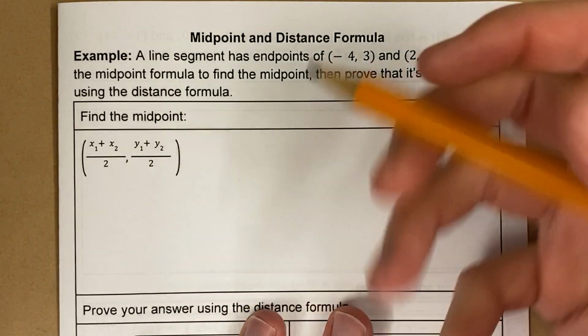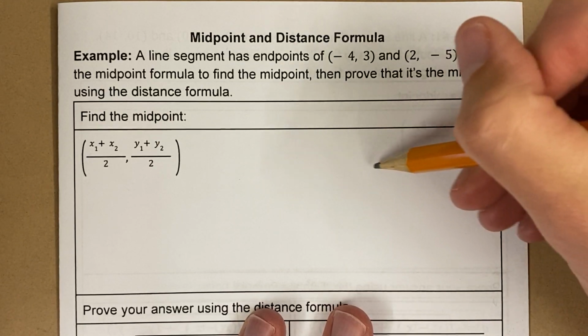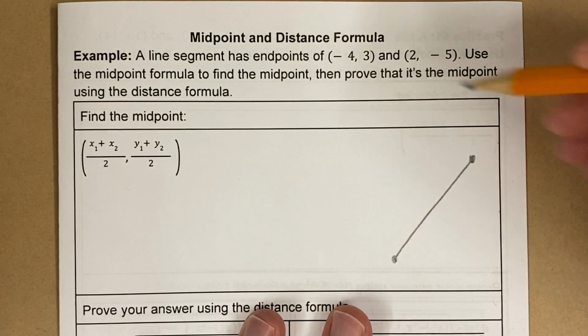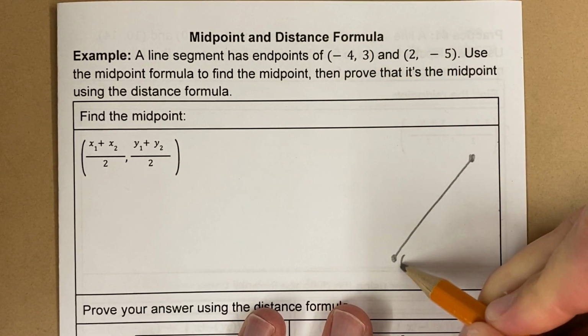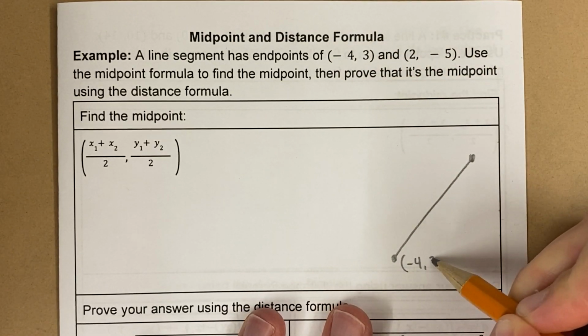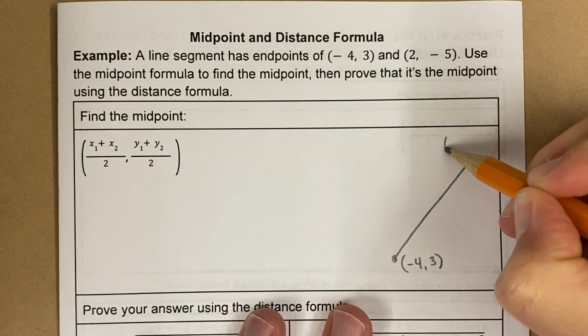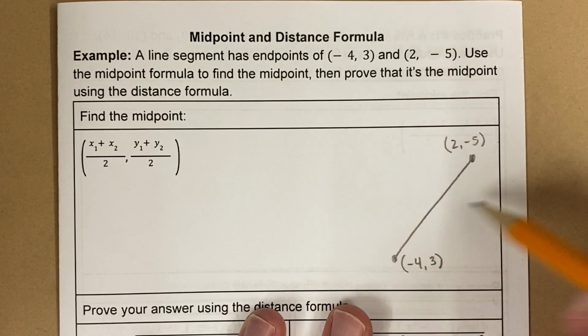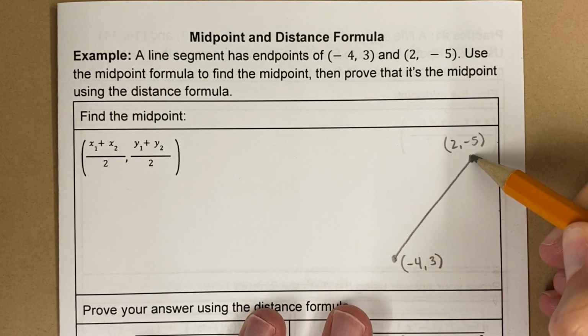Okay, so right now, what I'm going to do is I'm just going to sketch a segment, just so you can sort of visualize, right? So we have a line segment and it has endpoints -4, 3, and 2, -5. Okay, and in fact, if I were to draw a graph, -4, 3 would be here and 2, -5 would be here. It doesn't matter. We're just picturing this segment right now.